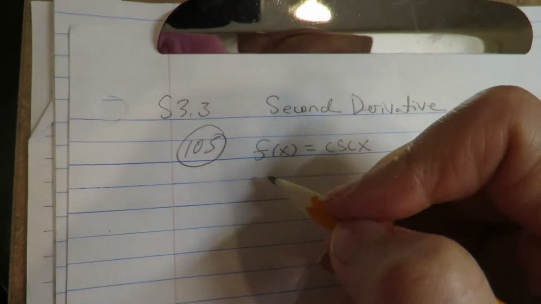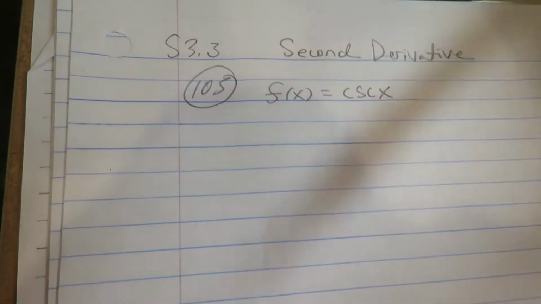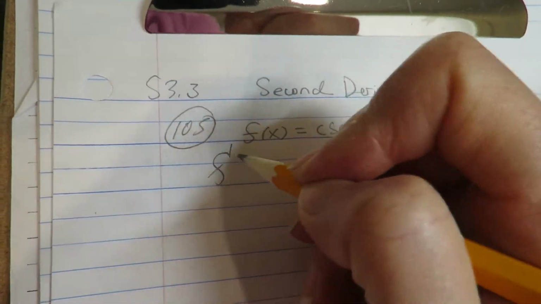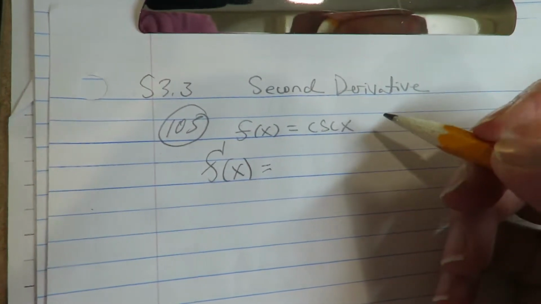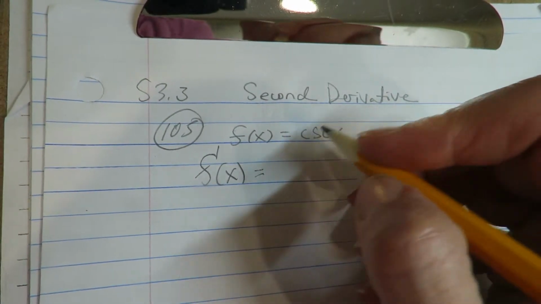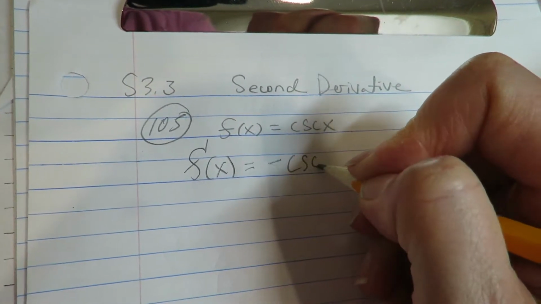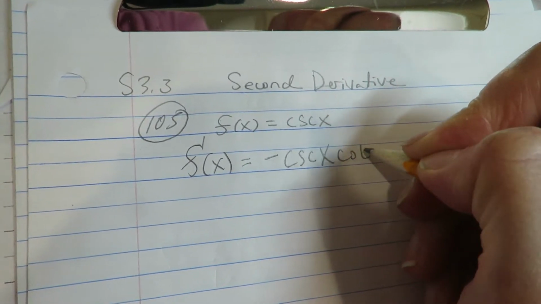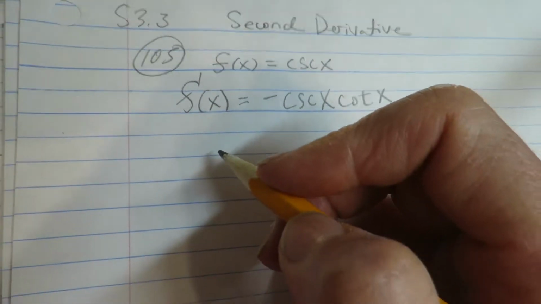Okay, for this one we're going to take the second derivative. I asked you guys to memorize the 6 trig derivatives. So the derivative of cosecant is negative cosecant x cotangent x. All right, that's the first derivative.